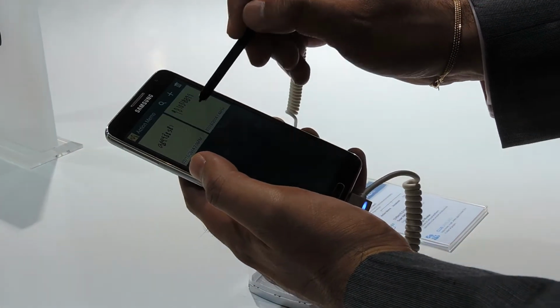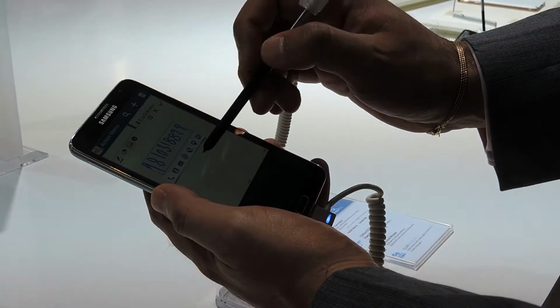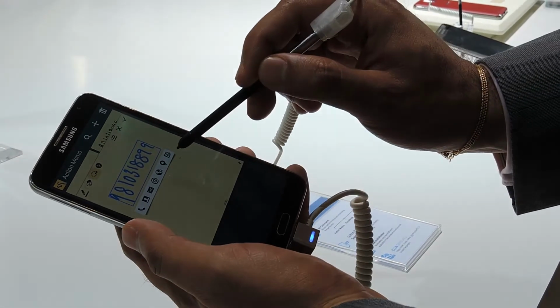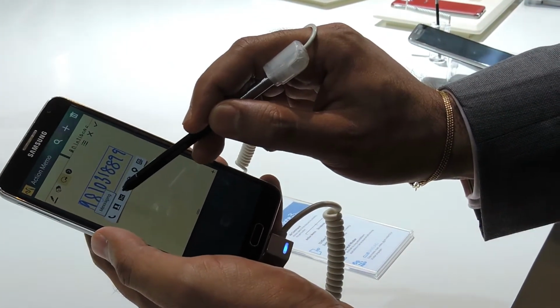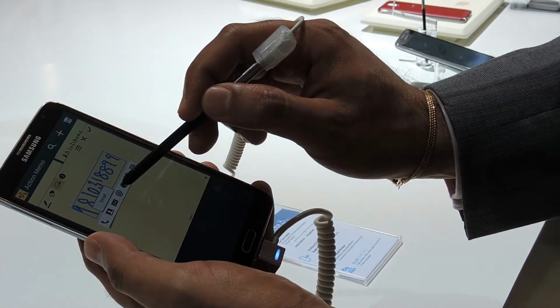You just select the note, link to action, and suddenly the number you've written gives you a set of options in the menu where you can either call the number, save it to contacts, or message it. Had you written down an email address, you could directly email it from there.